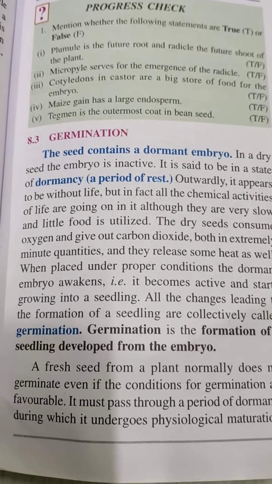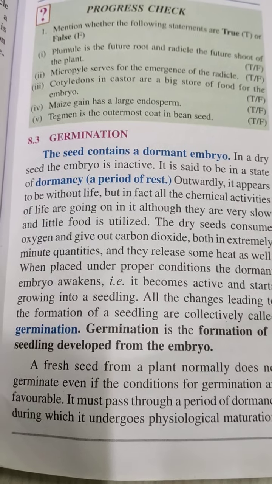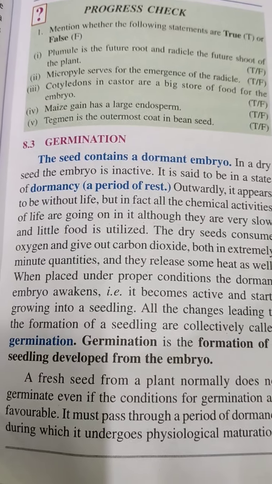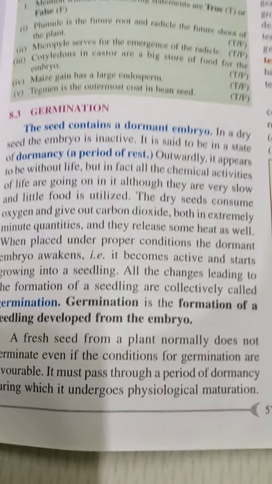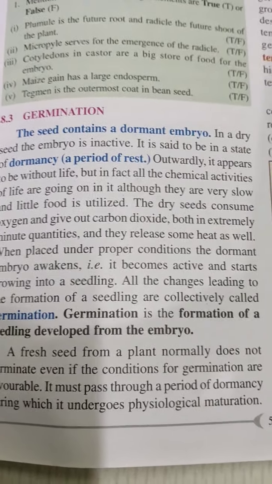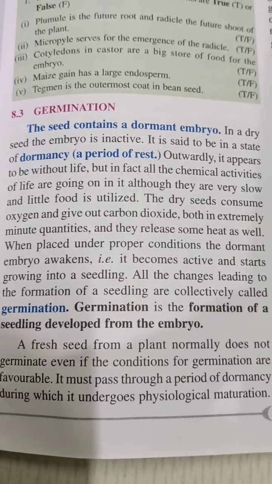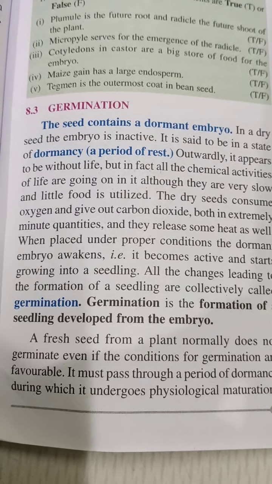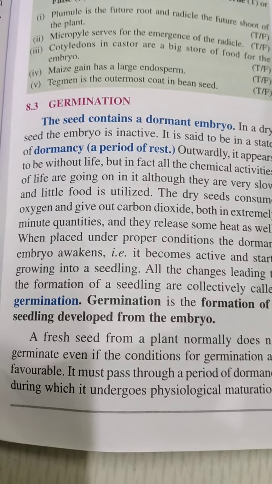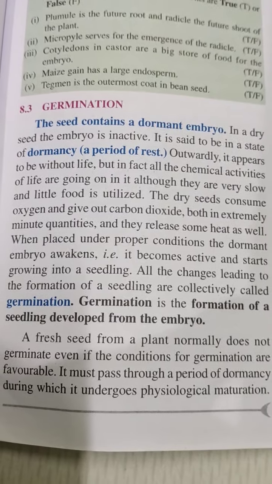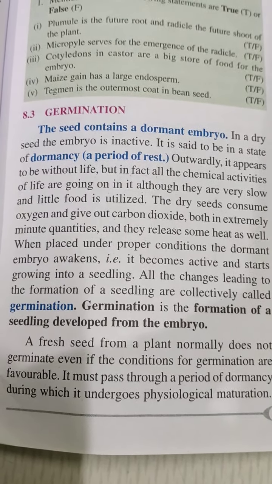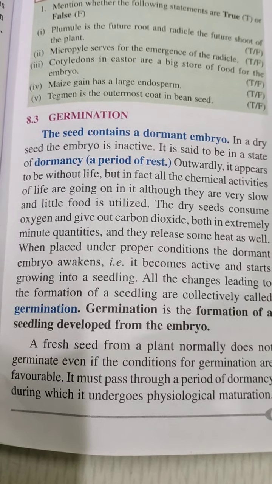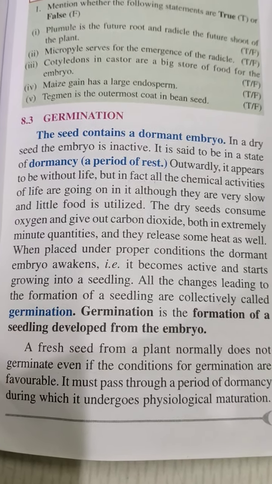We will resume our study of the seed chapter from the germination part. Now I hope you all know what is germination. It is actually the formation of a seedling developed from the embryo, and it is only possible when it is getting proper, favorable conditions.